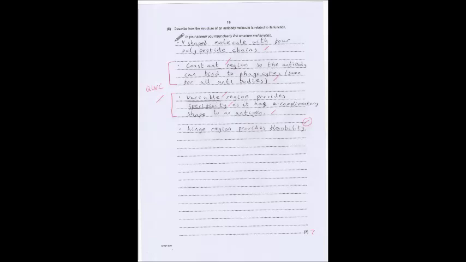There's a constant region, so the antibody can bind to the phagocyte. It's the same for all antibodies. There's a variable region which provides specificity as it has a complementary shape to the antigen. And there's a hinge region which provides flexibility. Now there's a few more you can put, but that's all you need. You don't need any more.